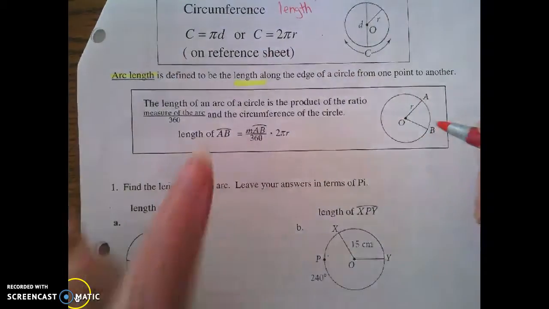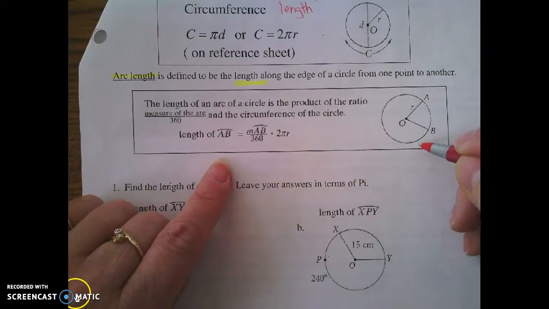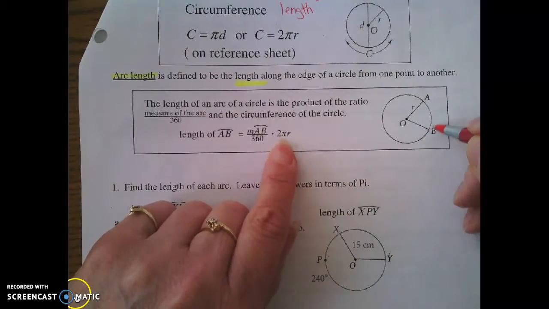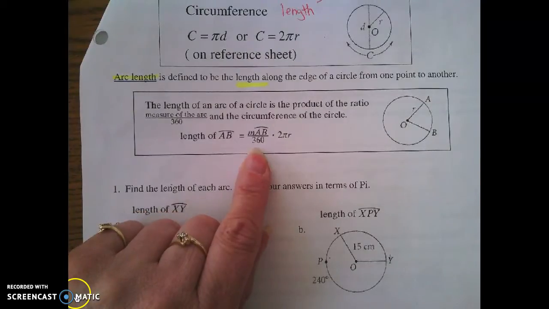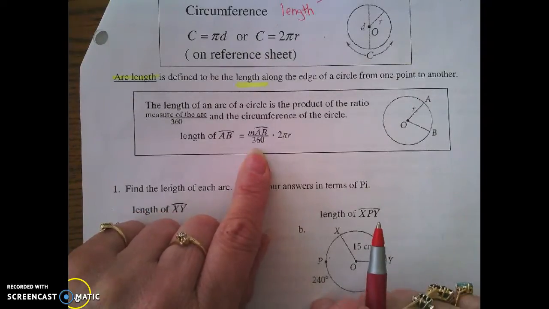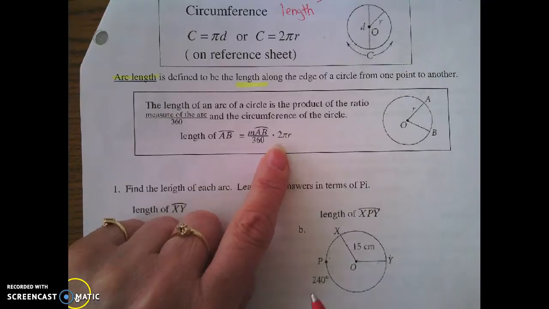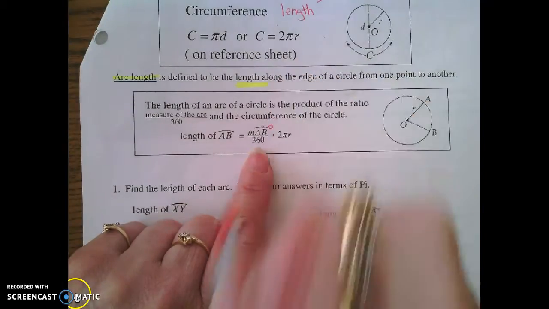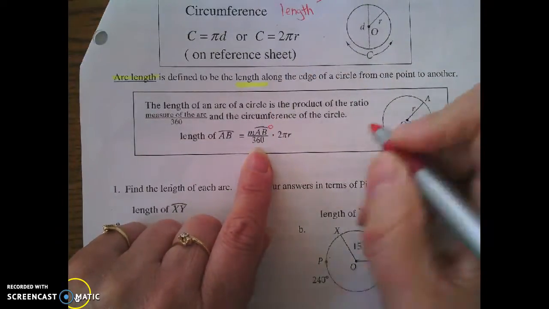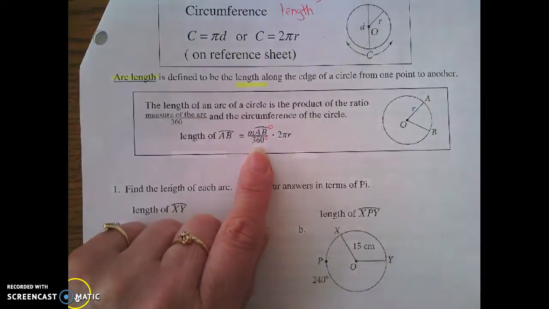So if we want the length of this arc, it's part of the circumference. Circumference, length. It's part of it. We don't want all of it. So here's my circumference formula, but we don't want all of it. We want a fractional part of the circumference, a ratio. So it turns out to be the measure of this arc, which again, remember, is in degrees, and all the way around a circle is 360 degrees.